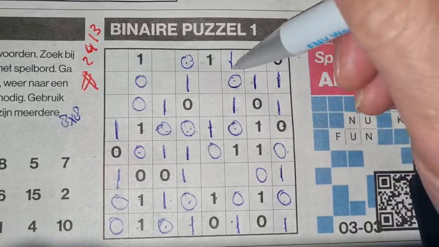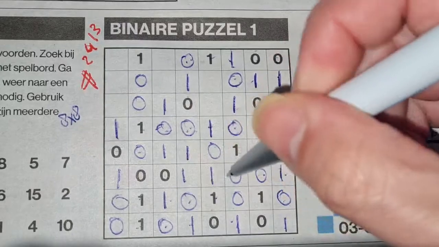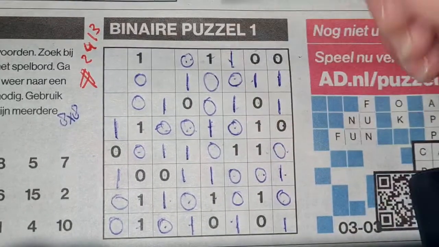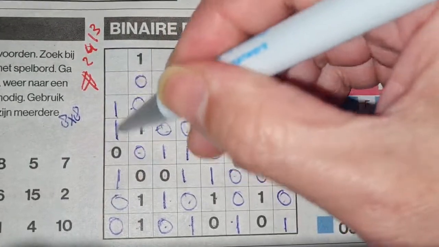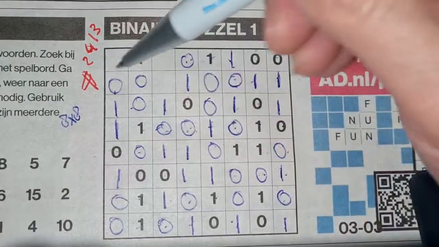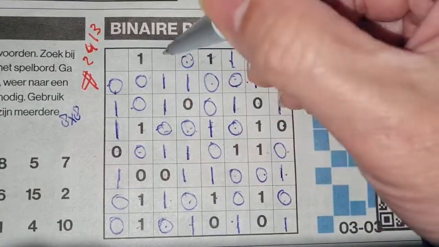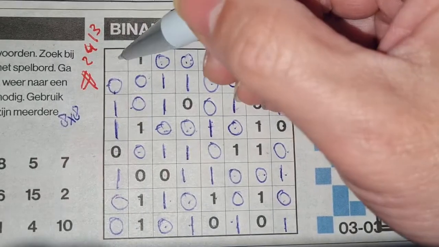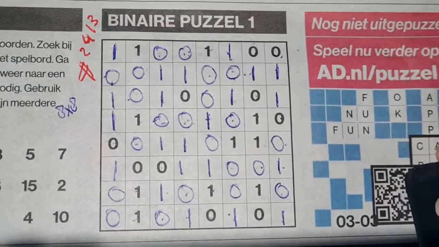1, 2, 3, 4 ones, so the rest are O's. Double O, here one, there one. We have here 4 ones, so the rest are O's. We have here 4 O's, so the rest are ones. Double one, here no, there no. We have here 4 O's, so the rest are ones. Double one, here no, there no. And we have here 4 O's, so the rest are ones. Finished in 2 minutes. Alright.